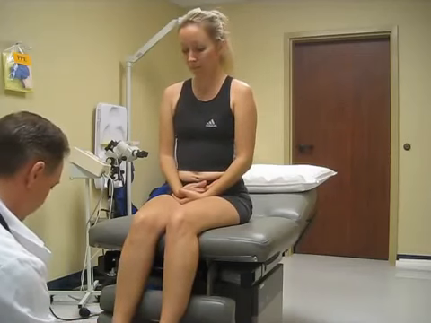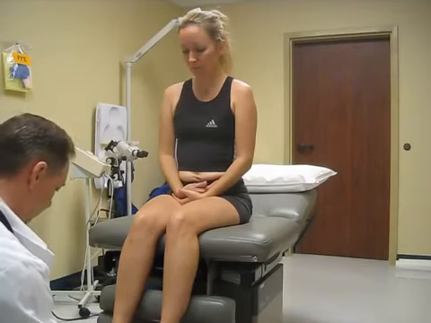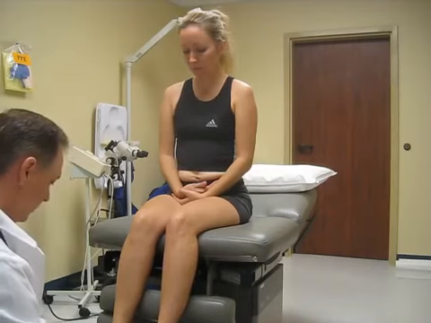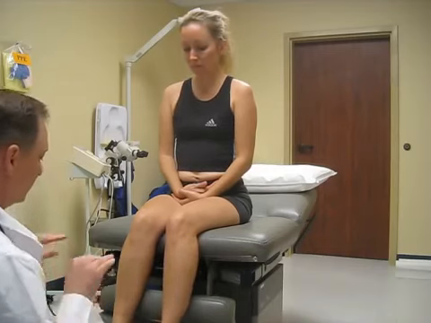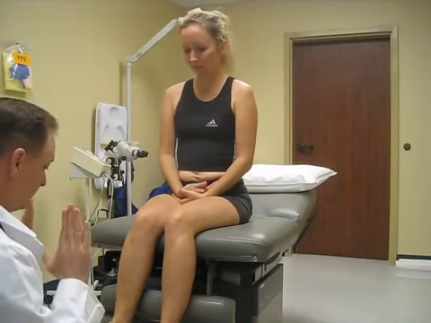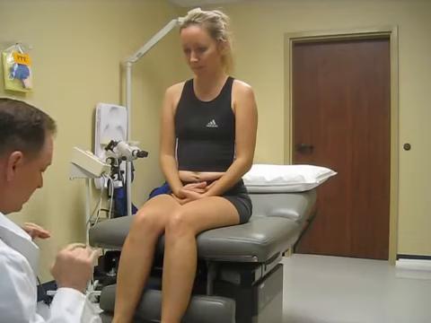Okay, good, looks good. Okay, we'll check the range of motion of the toes, flexion, extension, hyperextension, abduction, adduction, good.